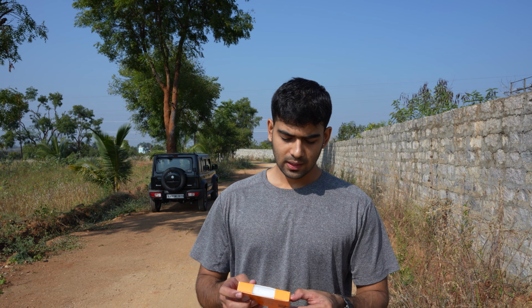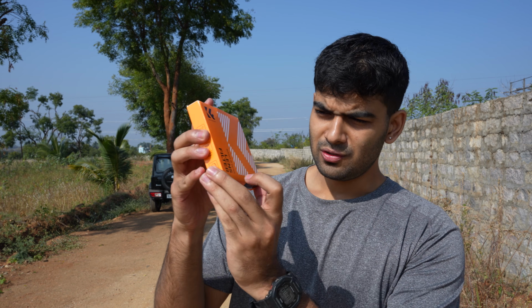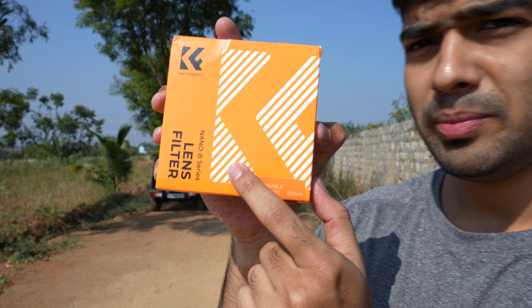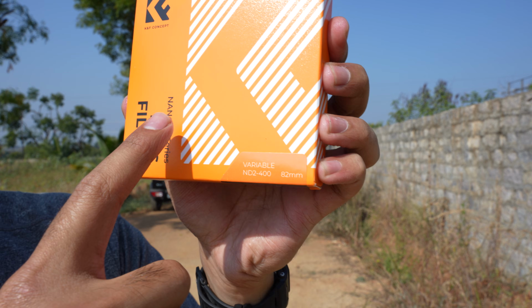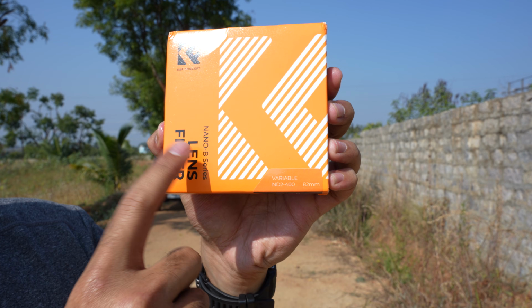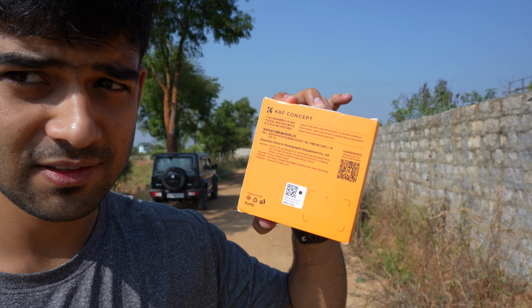Hello everyone. Today I'm going to be reviewing an ND filter by K&F Concept. So this is the Nano-B series. Just going to keep it here. The Nano-B series ND filter by K&F Concept. So this is how the packaging is. I'm going to be unboxing it as well.